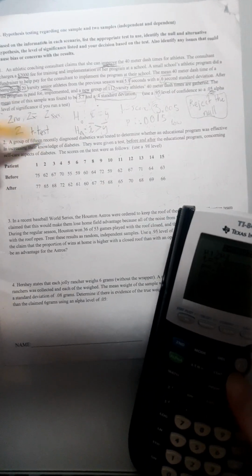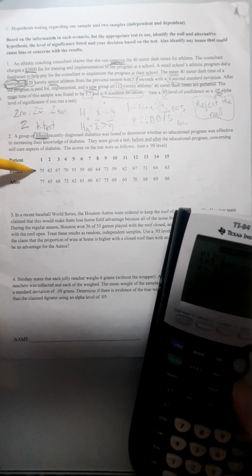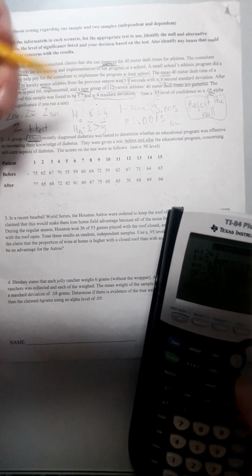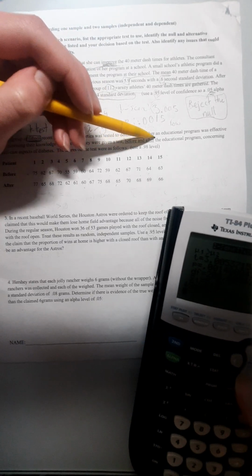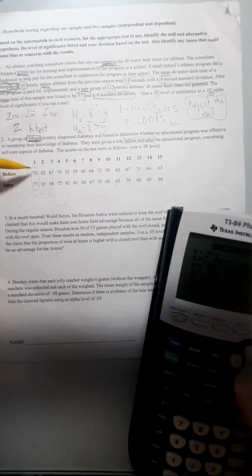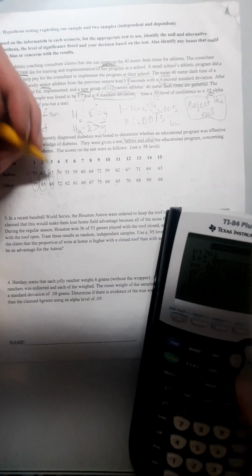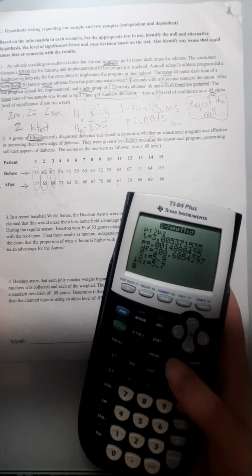A group of 15. I always like noting numbers that are important, even if I don't need to. And we're given basically 2 lists. Now it's really important you put these lists in order, because we're using before and after results. So that means all of these are paired. So you need to keep them in the exact same order. So you need to type it in from left to right on both of these. So this one's going to be L1, this one's going to be L2.